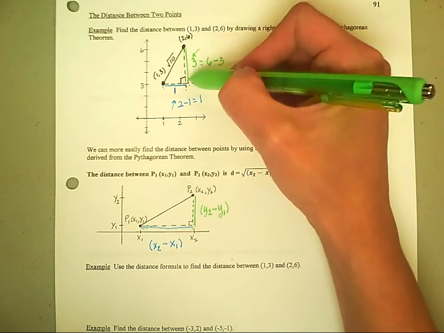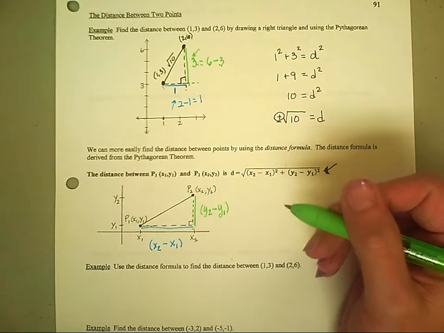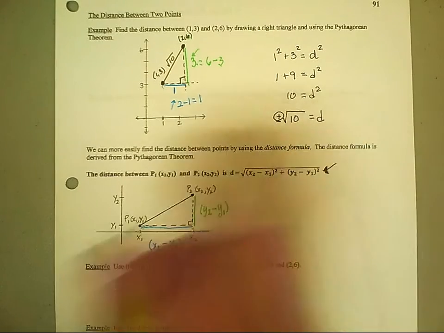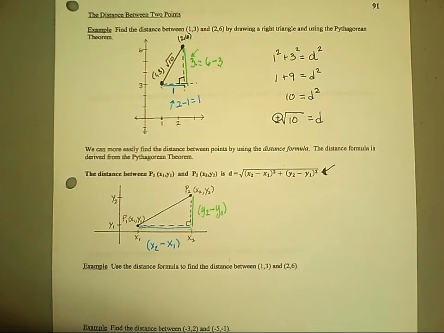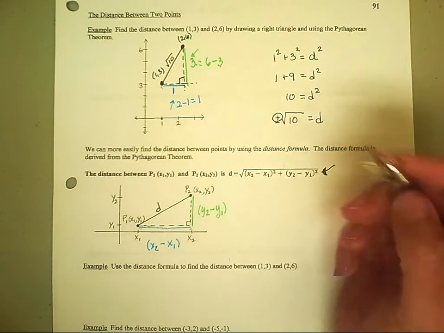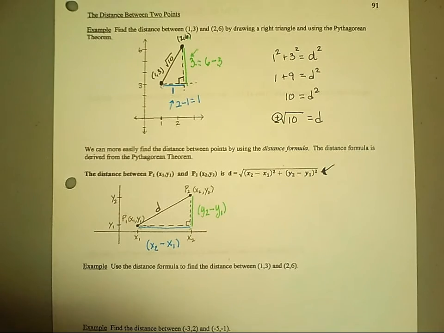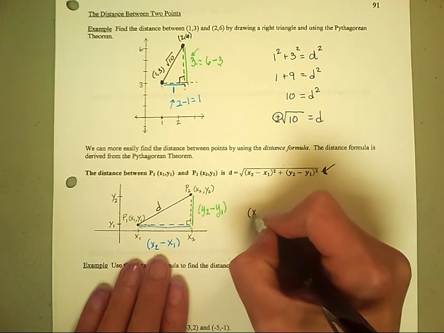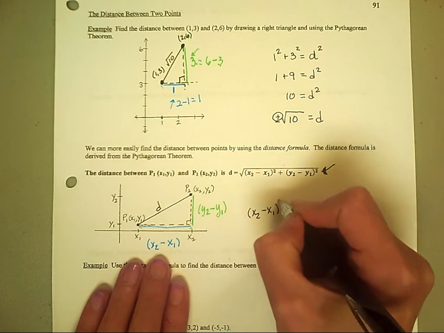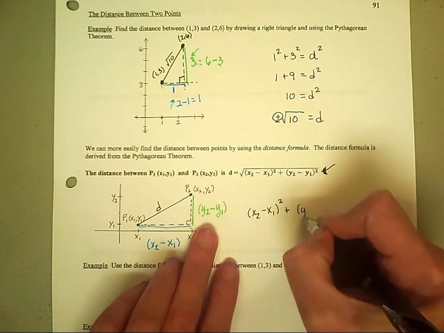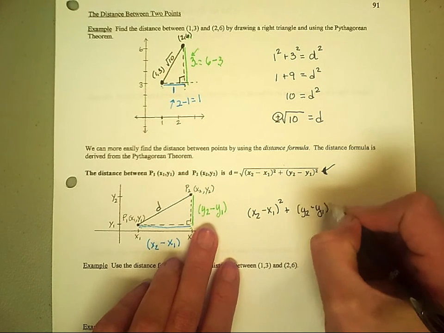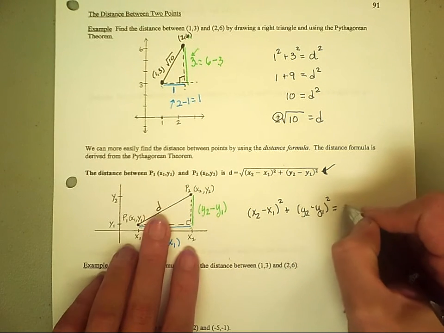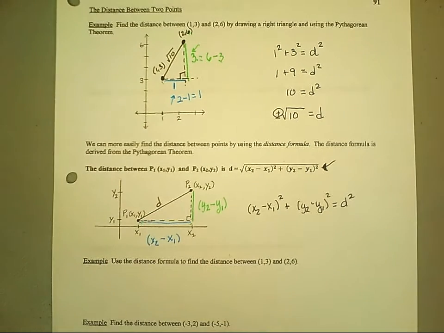So from here I went from 6 minus 3 to get 3. And we'll call this d again. So now we know that this side, x2 minus x1 squared, plus this side, y2 minus y1 squared, has to be equal to the hypotenuse, which is distance squared.